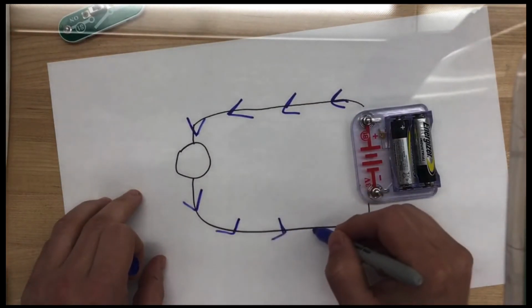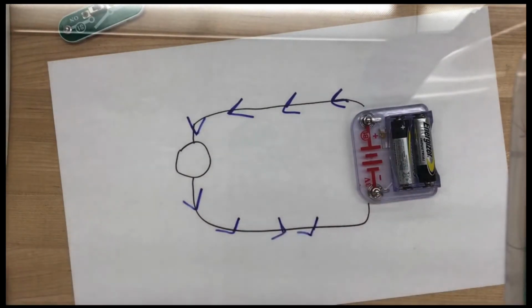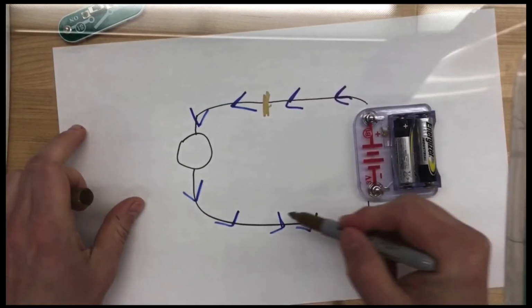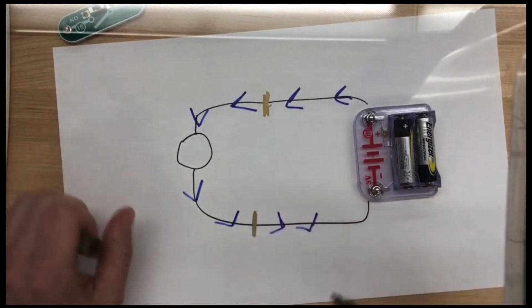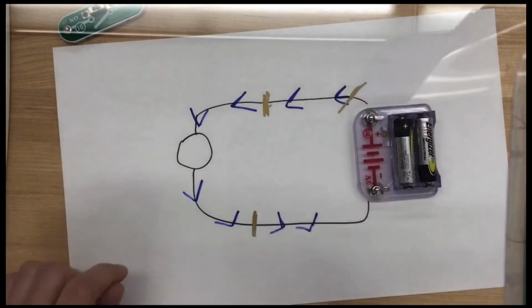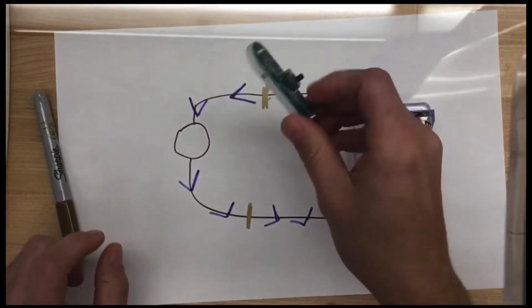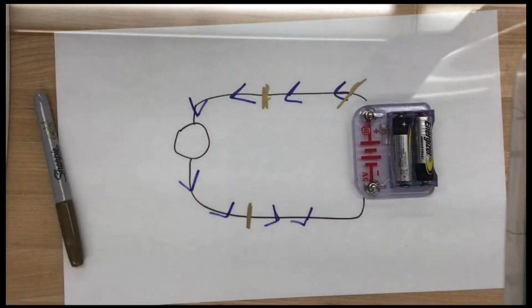You have to have a circuit. If something were to happen and that wire would break or get disconnected anywhere, it doesn't matter if it's over here, wherever, our light would shut off. And the switch is just an easy way of breaking it.